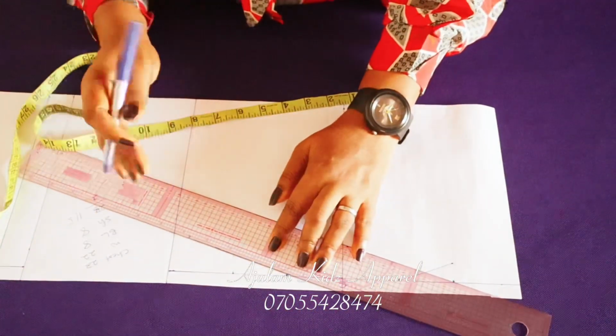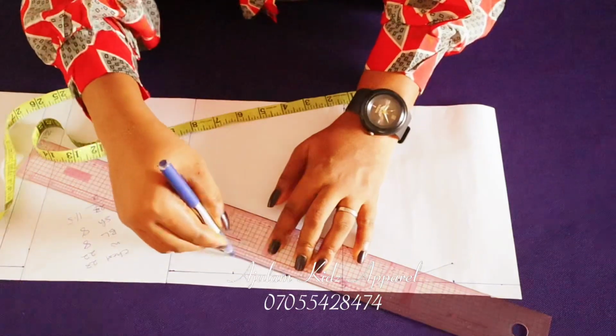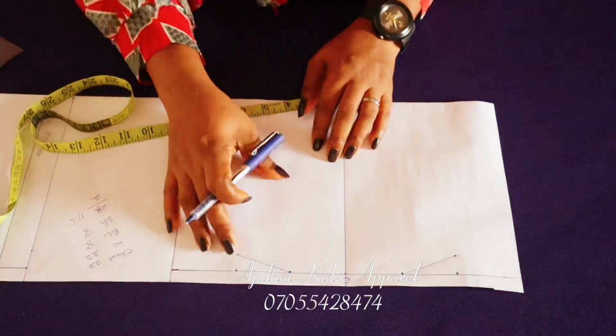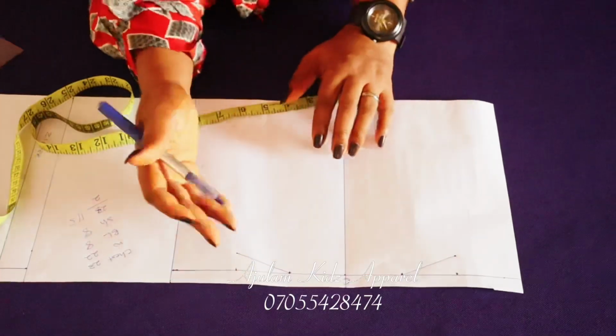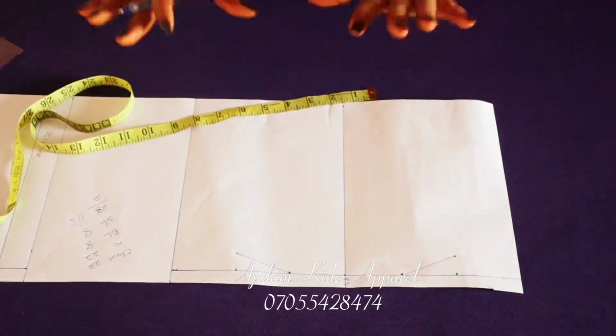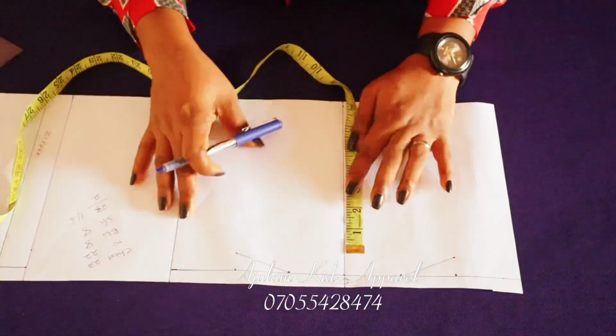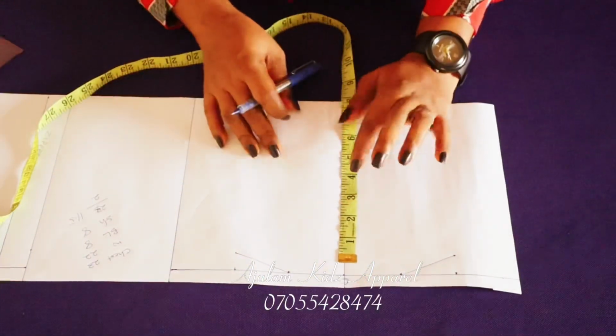Now when you use 0.75 as the shoulder slope, you will see that at the end of the day, after sewing, the shoulder area will lap very well on that shoulder.